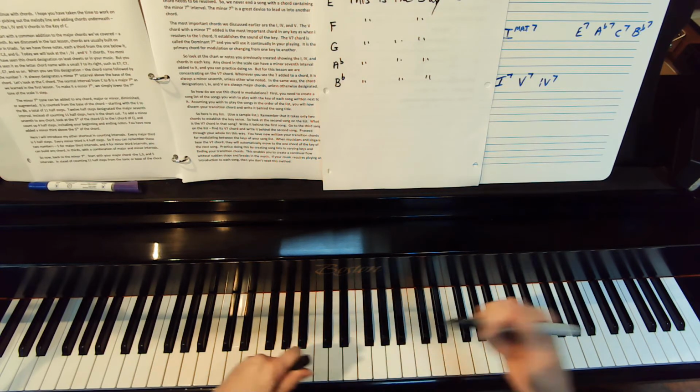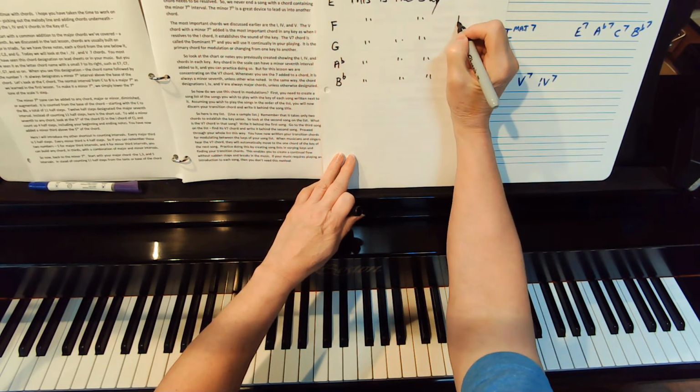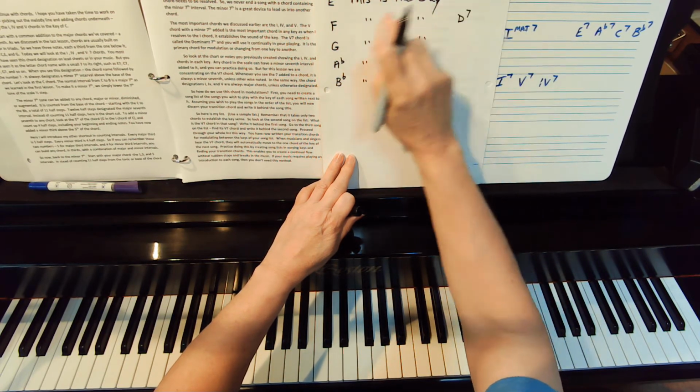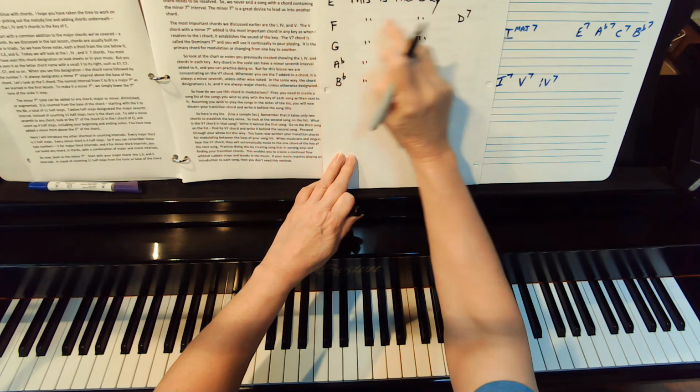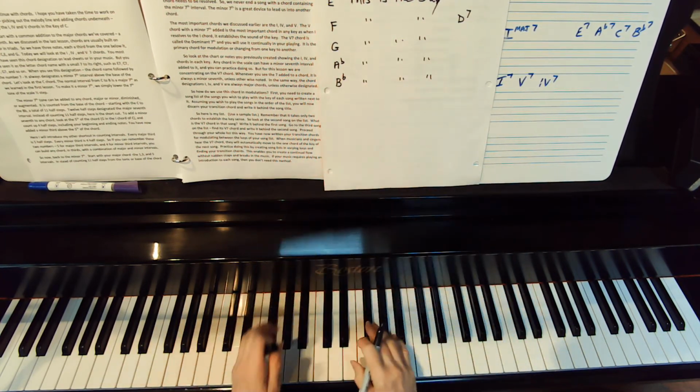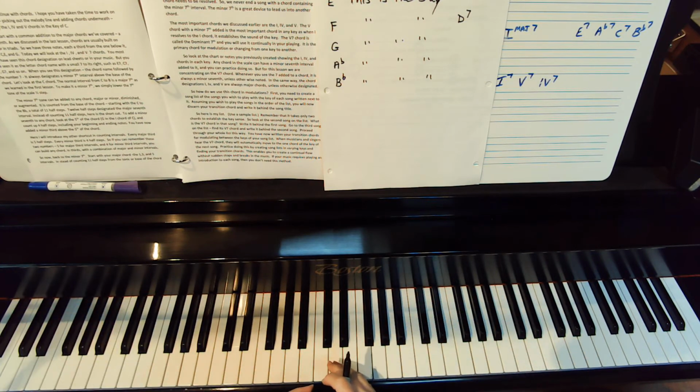So what we want here for our transition chord is the D7. Now remember, this is the 5/7 of this key. That's how we're going to get there. So now we're playing it through the whole time in the key of G.